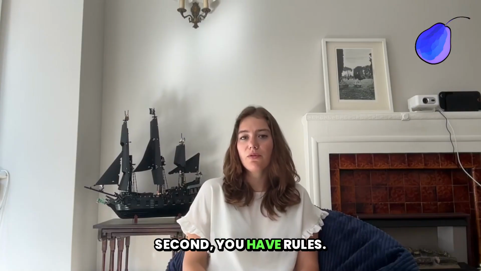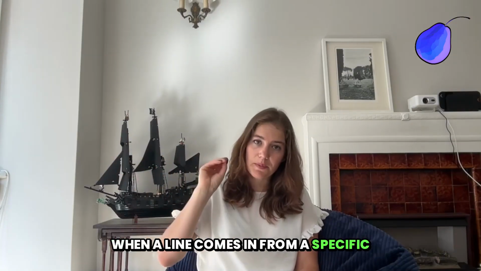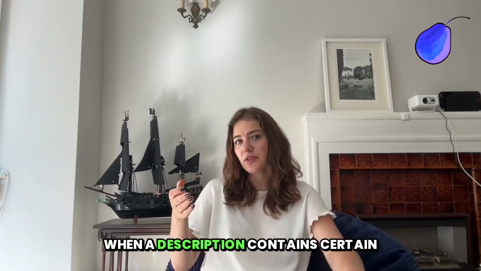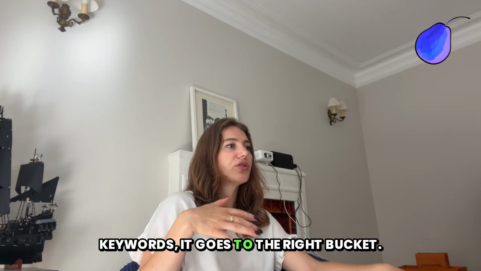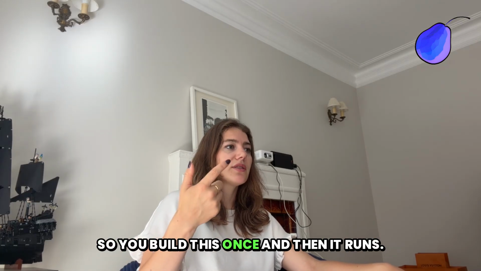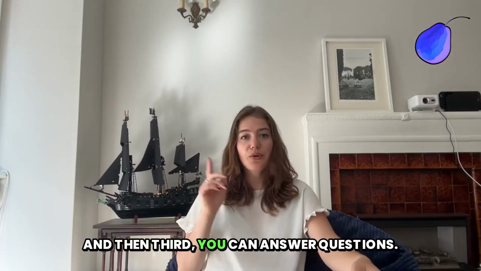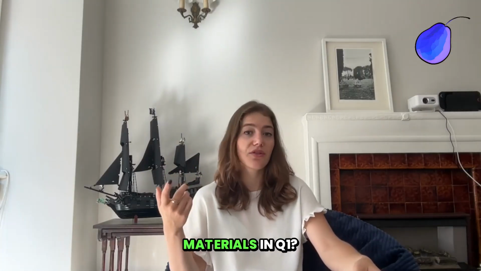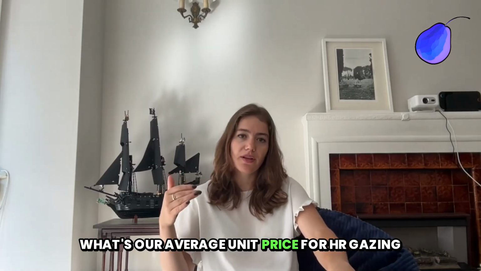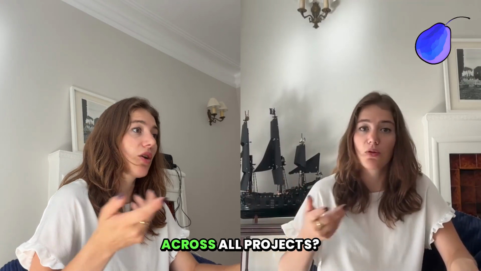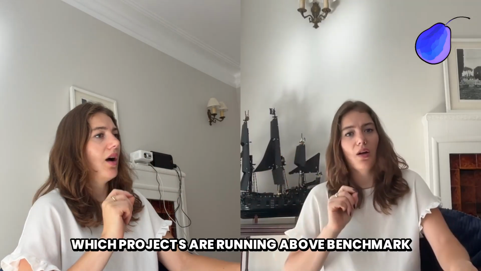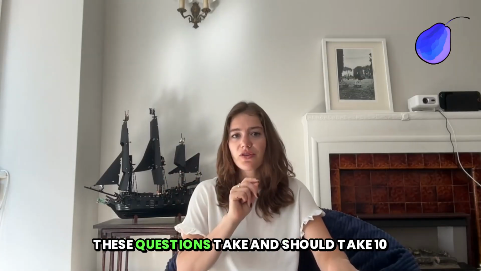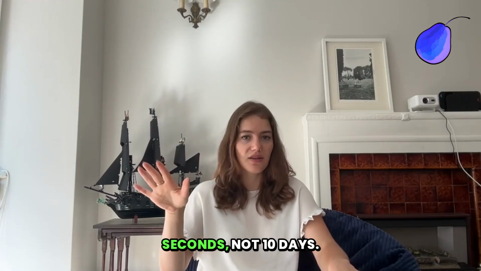Second, you have rules. When a line comes in from a specific supplier, it gets classified automatically. When a description contains certain keywords, it goes to the right bucket. So you build this once and then it runs. And then third, you can answer questions. How much did we spend on installation materials in Q1? What's our average unit price for HR++ glazing across all projects? Which projects are running above benchmark on material costs? These questions take and should take 10 seconds, not 10 days.